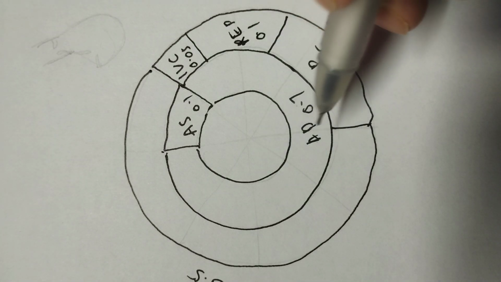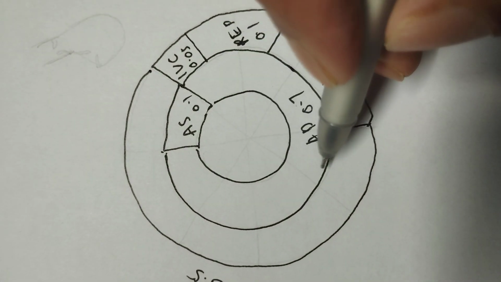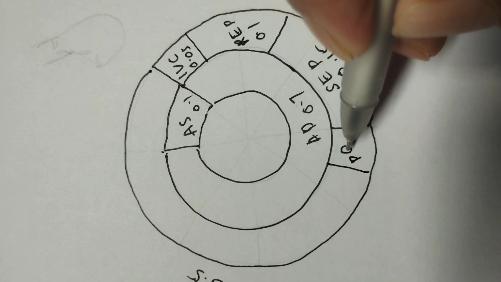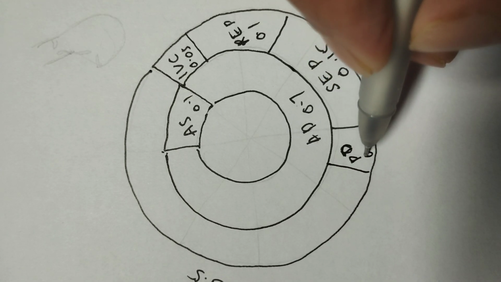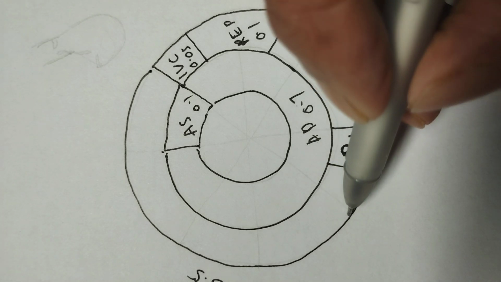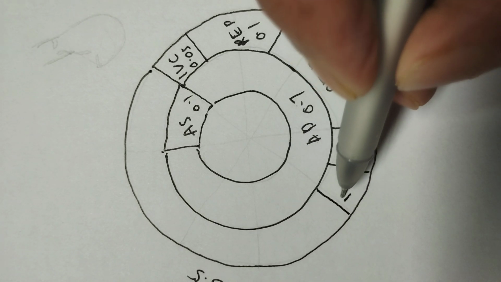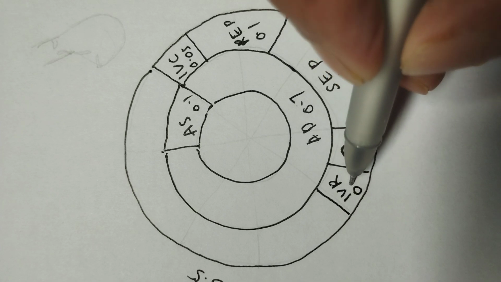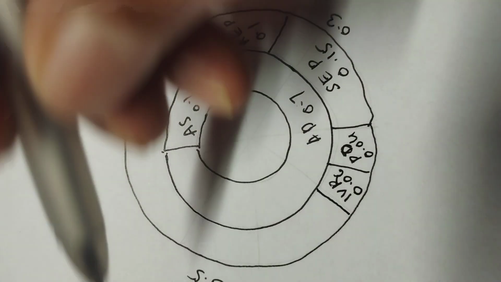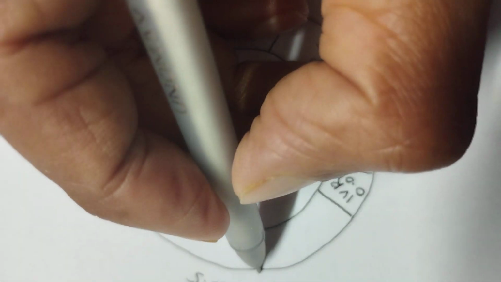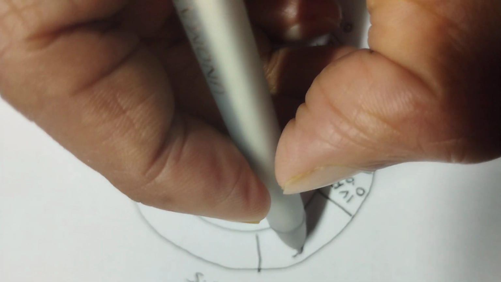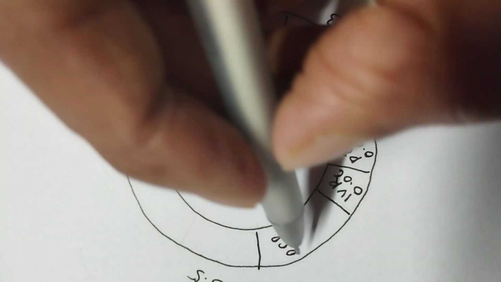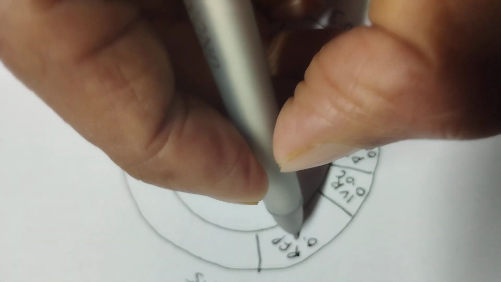Then in ventricular diastole, we have again different phases. The first phase is protodiastole, which is going to last for 0.04 second. Then we have isovolumetric relaxation, which is going to last for 0.06 second. Then we have the rapid filling phase, which is going to last for 0.1 second.